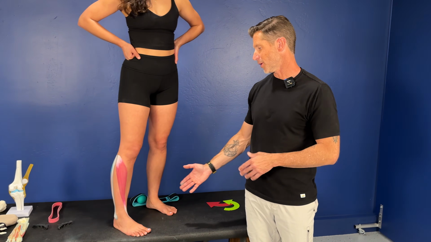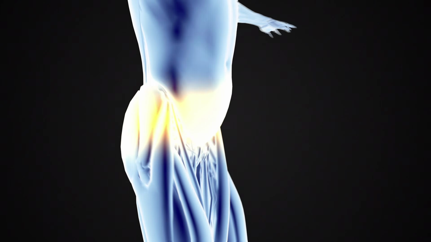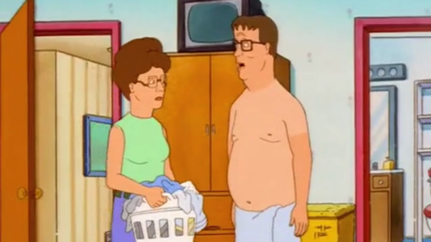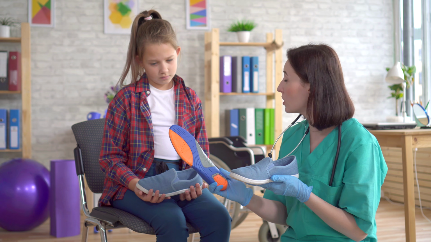So, on top of all this other dysfunction, we have so many other issues that occur. So not just dysfunction at the foot, but everything all the way up. So let's talk orthotics. Have you seen my orthotic? It's a big topic of discussion. Orthotics are often prescribed to patients with excessive pronation or flat feet. Orthotics are oftentimes almost like a crutch.